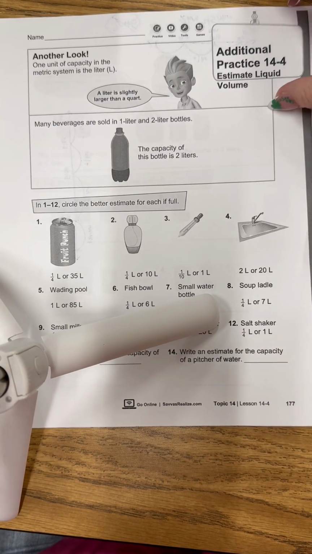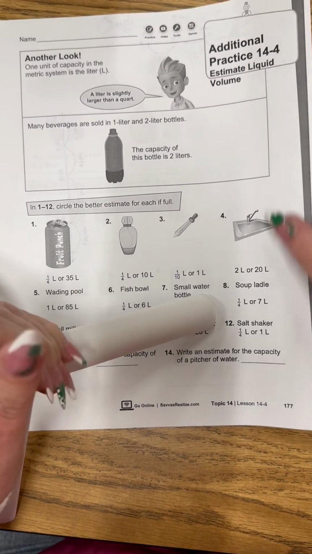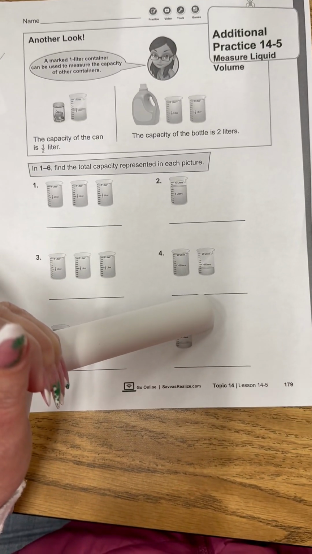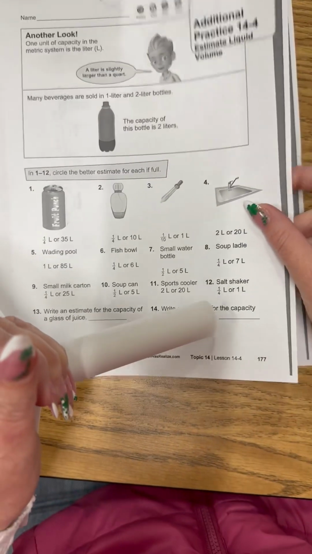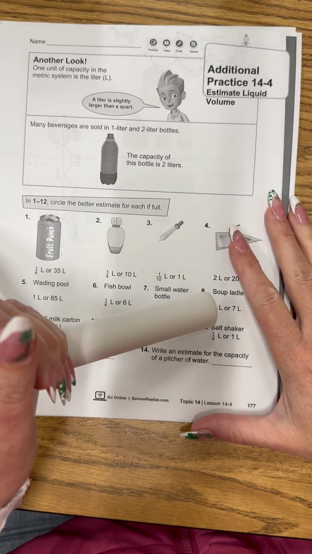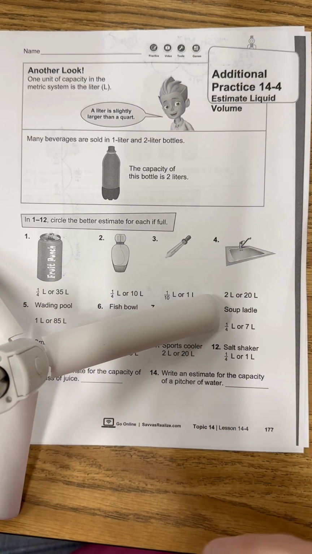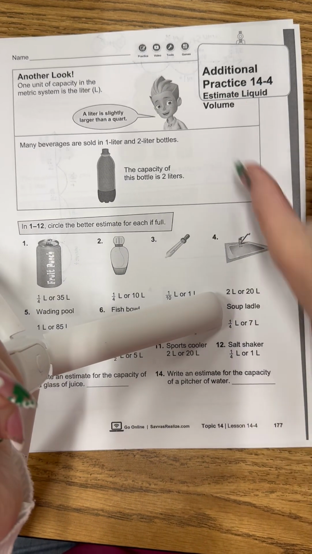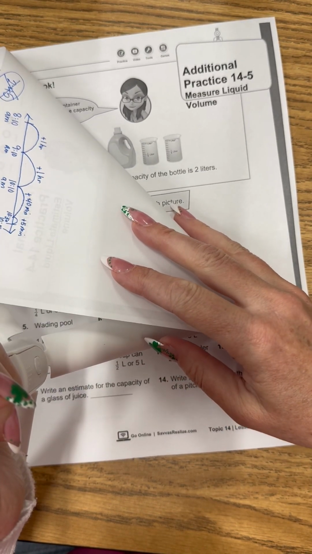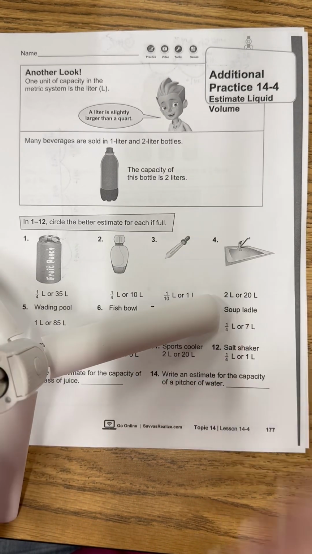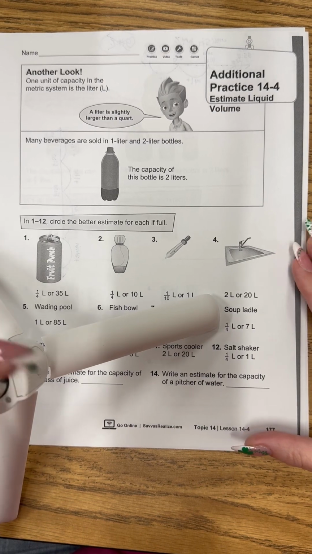All right, today in class we talked about lesson 14-4 as well as lesson 14-5. So tonight's homework is going to be a mixture of both of these lessons. 14-4 deals with estimating liquid volume, while 14-5 deals with measuring liquid volume exactly. So they're kind of similar, and just to save some time, we do both of them at the same time.